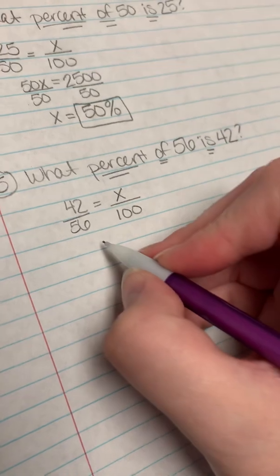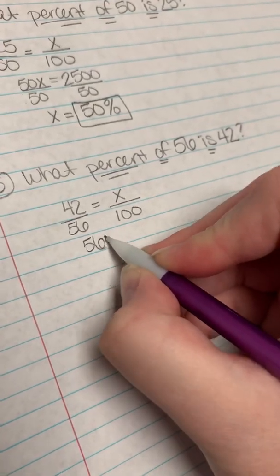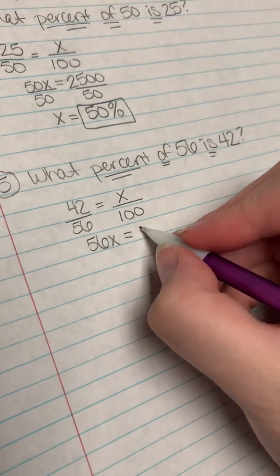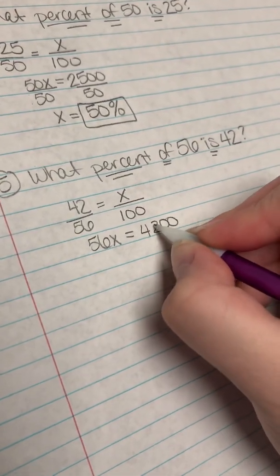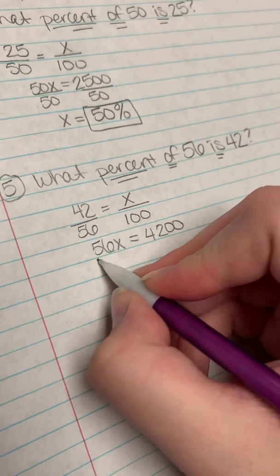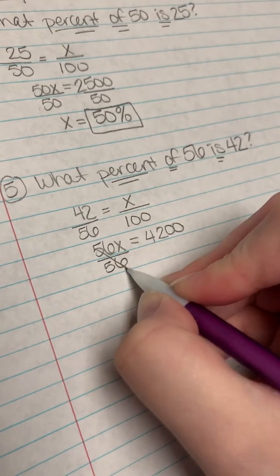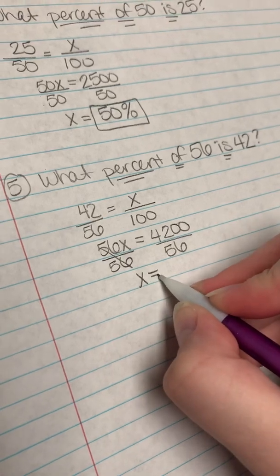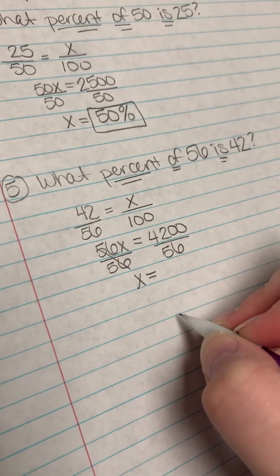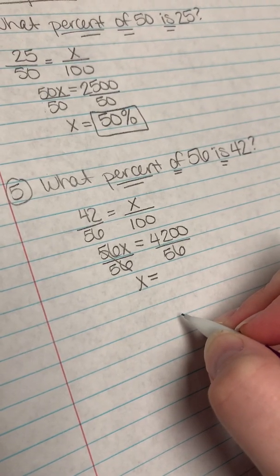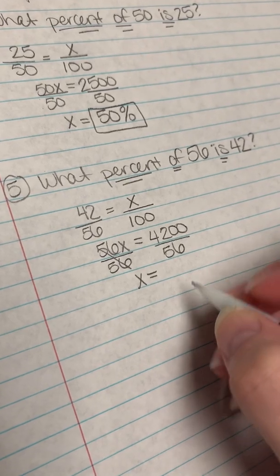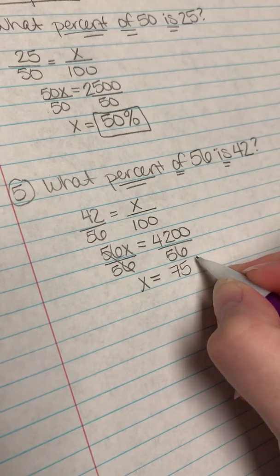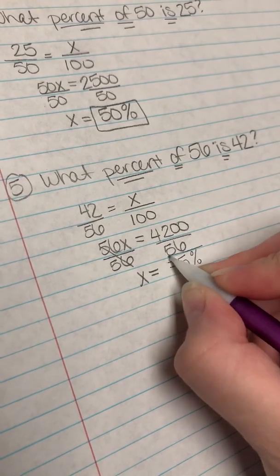Then we go ahead and cross multiply, and we divide to solve. So x equals, doing your math, using your calculator, checking your work, you should get x equaling 75, but more specifically, 75%.